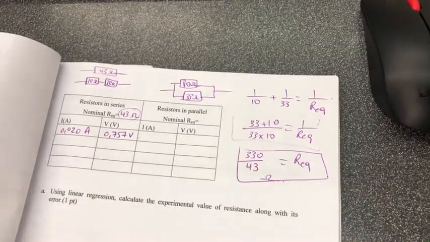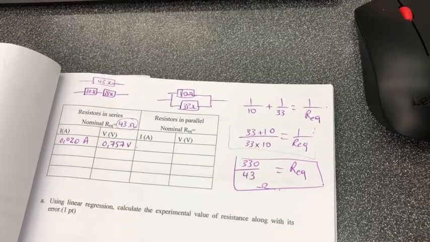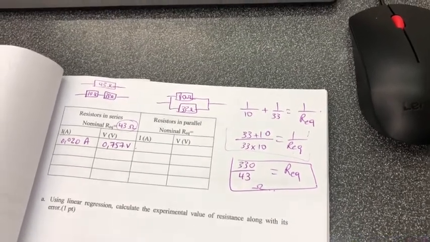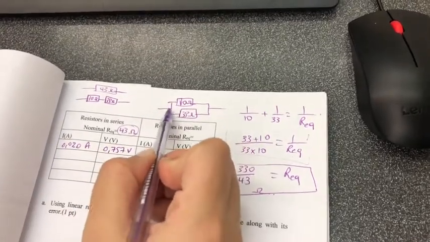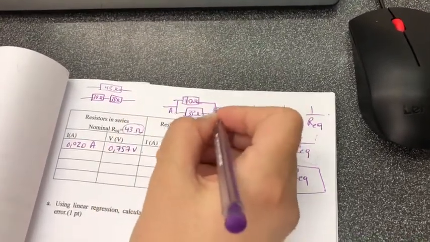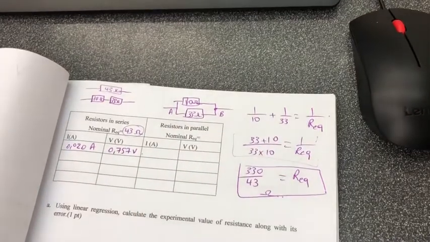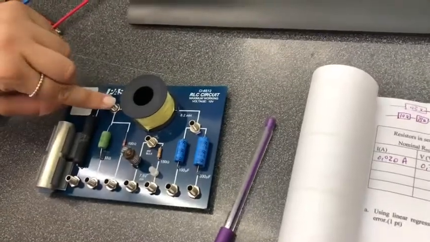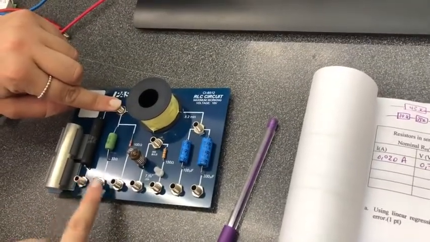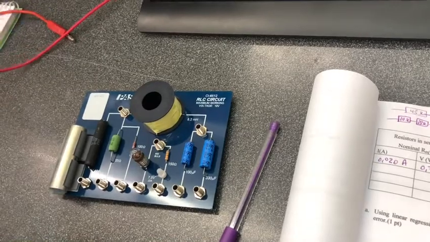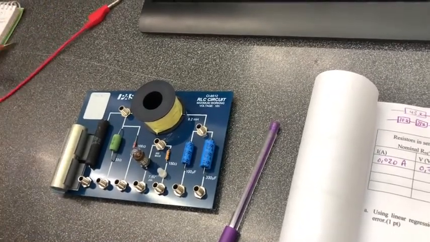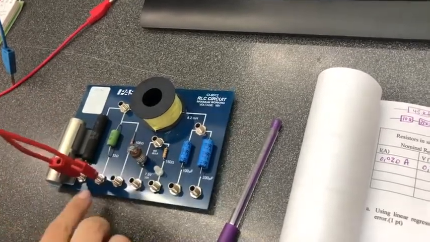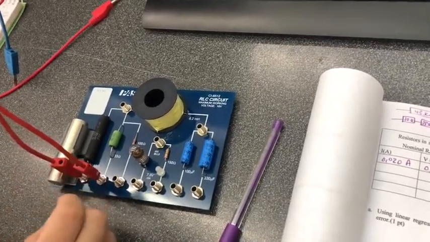Okay, let's start with the experimental part. Now, how do we connect them in parallel? In parallel means the 10 and the 33 have the same point A, and the exit is also the same point B. It is clear on the board that they have the same point over here, but this one they are not attached or connected. To do so you can bring a wire, okay, and say that these become one point. When you connect, you use a connecting wire.